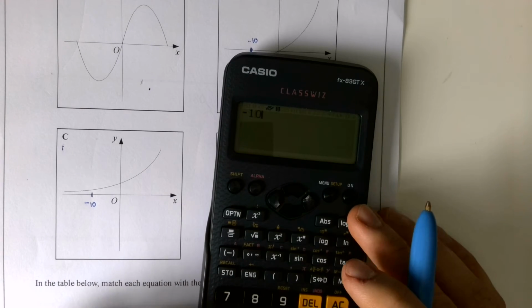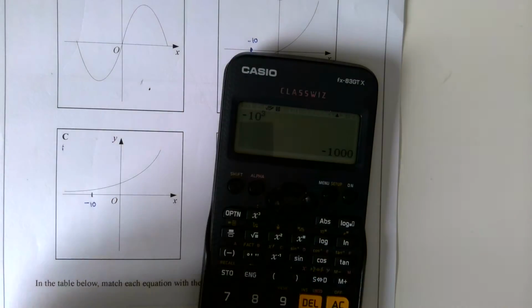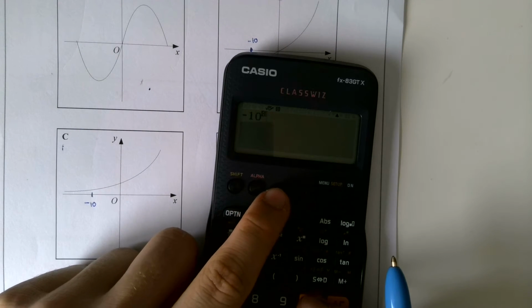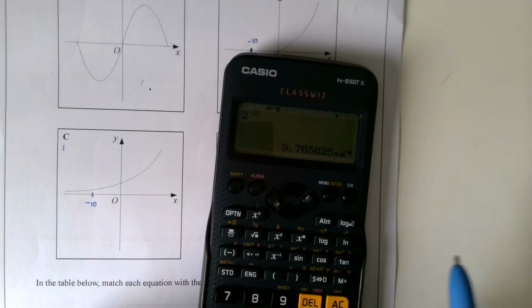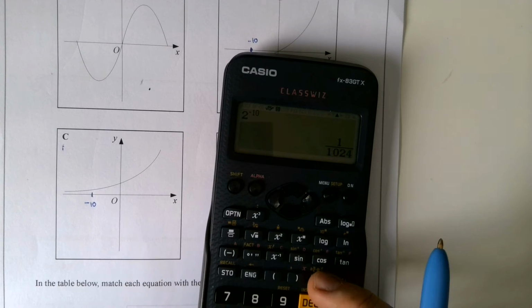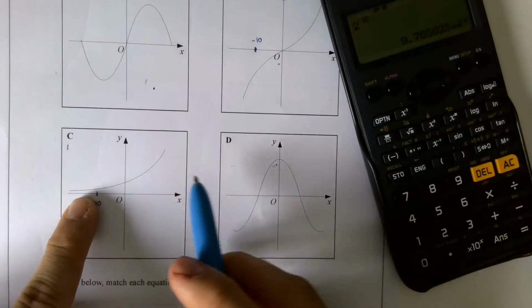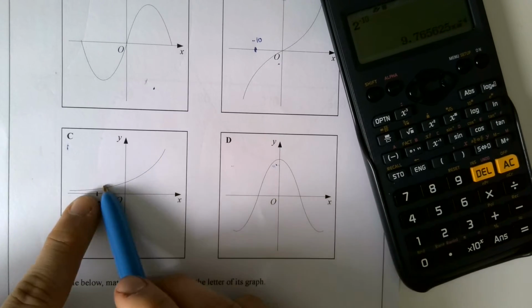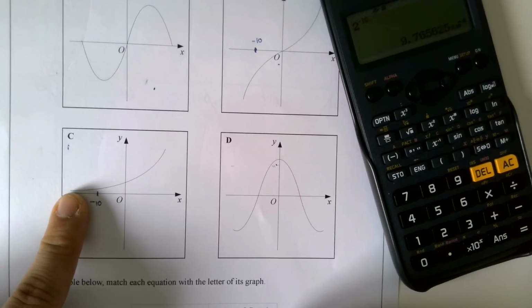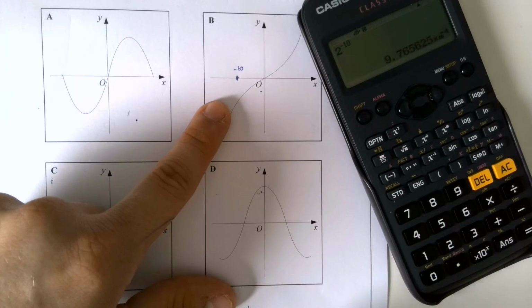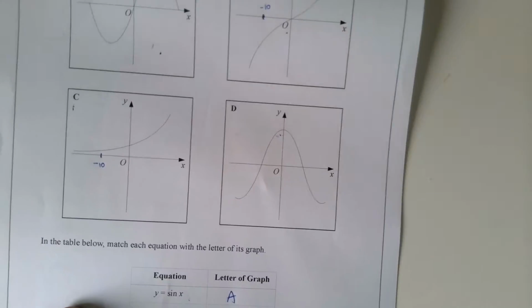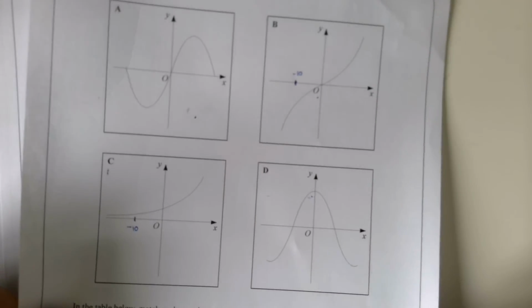So minus 10 cubed gives me minus 1000, and then 2 to the power of minus 10 gives me 1 over 1024. That's going to be quite a small decimal, but it is positive. So that means this must be the one with the power of x. So this one is y equals 2 to the power of x, which means this one is y equals x cubed. Okay, that was my thought process behind it. I'll just show you the answers there and the questions.